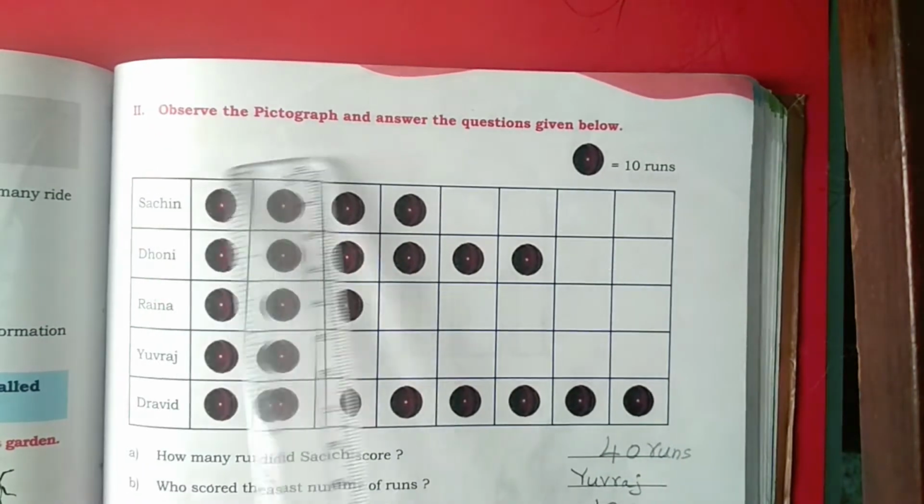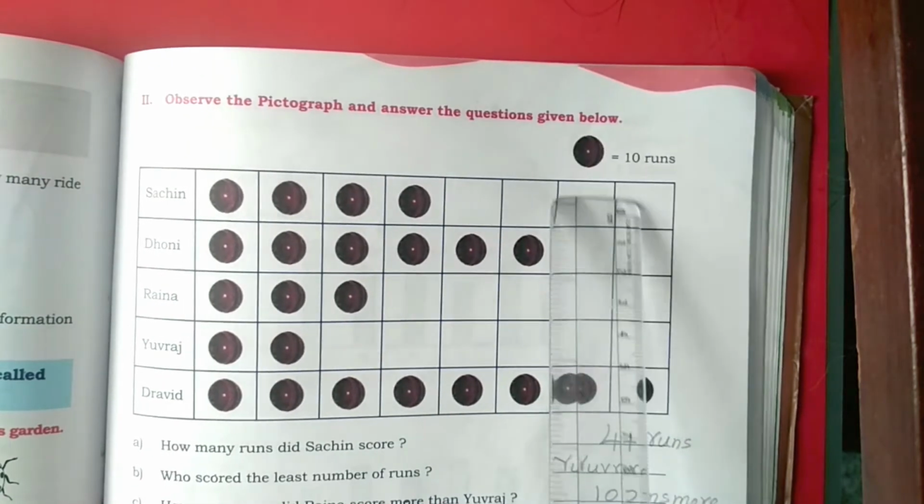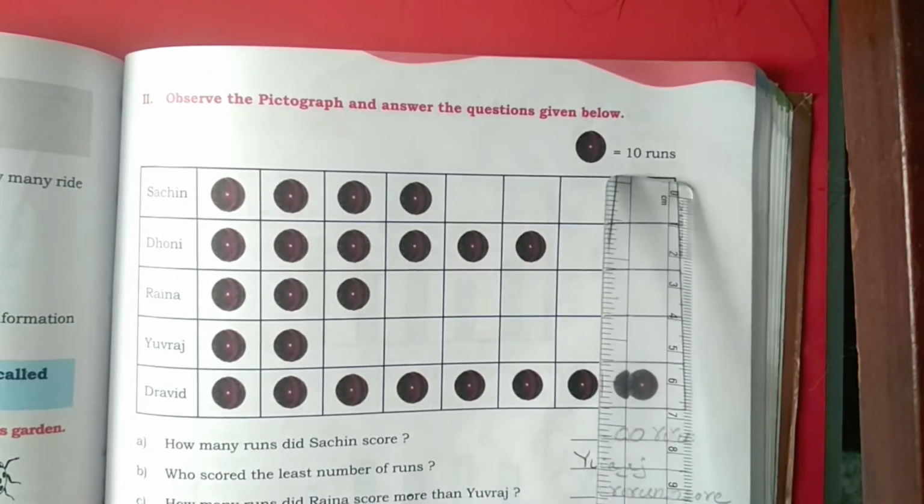Now see the second example. Observe the pictograph and answer the questions given below. 1 ball is equal to 10 runs. So Sachin, Dhoni, Raina, Yuvraj, Dravid all are cricket players. And Sachin scored here 40 runs, Dhoni 60 runs, Raina 30 runs, Yuvraj 20 runs and Dravid 80 runs.